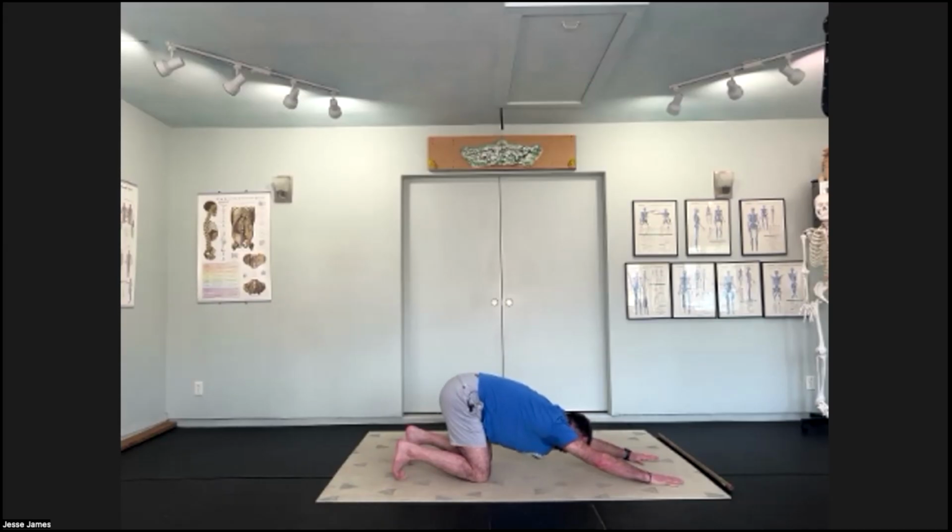Exhale as you push. Inhale as you pull. And I'm going to add a little bit of head movement on this. So as you push, your head can drop to the floor lightly.